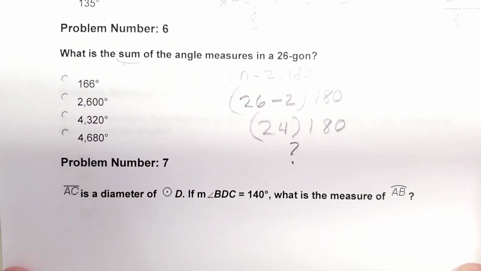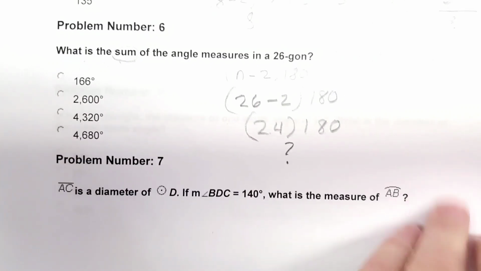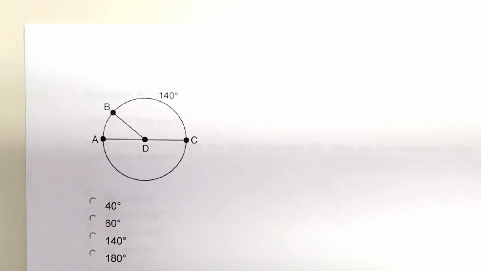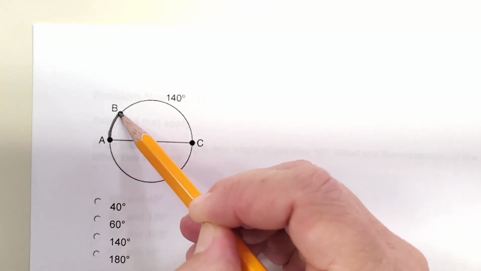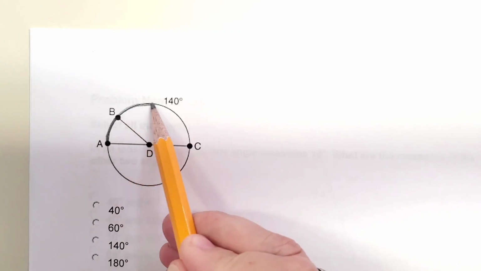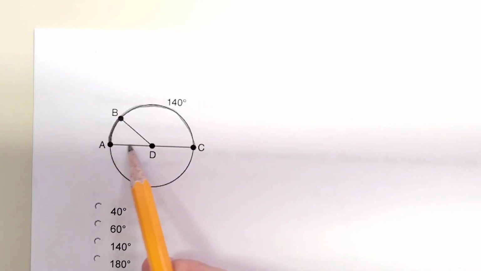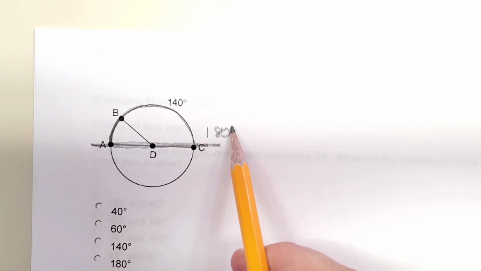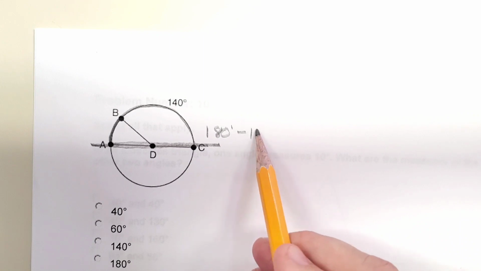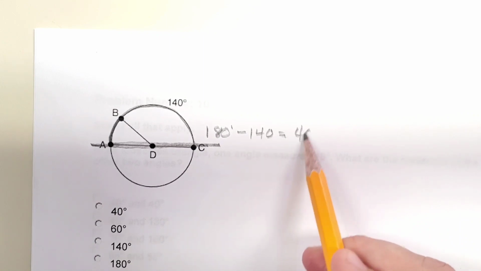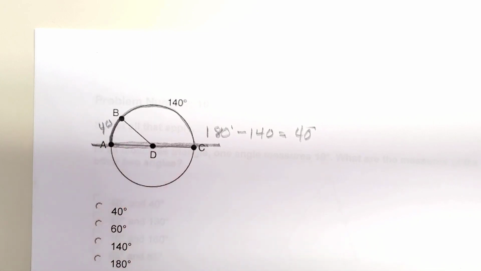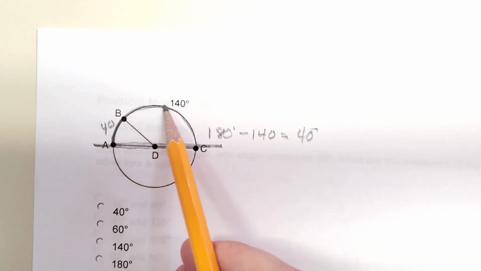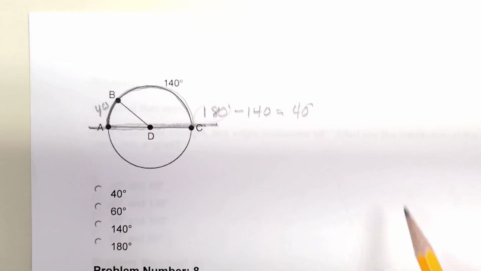Okay, problem number 7. AC is a diameter of circle D. If the measure of angle BDC is 140 degrees, what is the measure of arc AB? Well, let's look at the picture. They're wanting to know the measure of this arc right here. If you know that this is 140, what would this be? Well, we know a half circle is how many degrees? 180 degrees. So all we have to do is take 180 and subtract 140, and what we're left with would be arc AB. 40 and 140 together make 180. Okay?